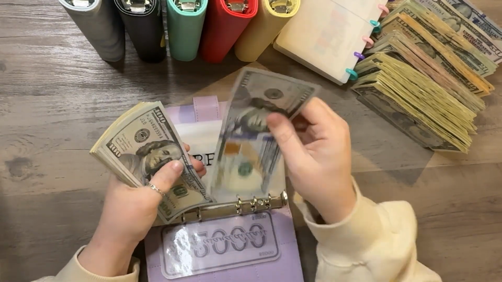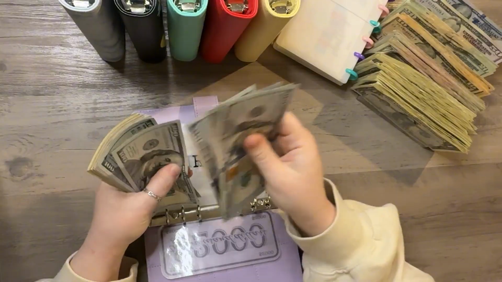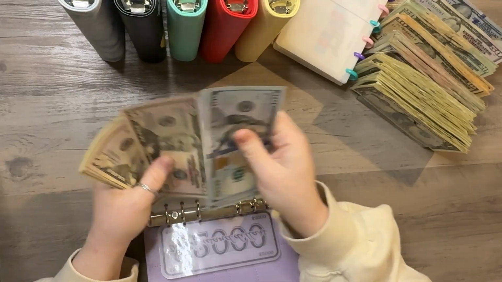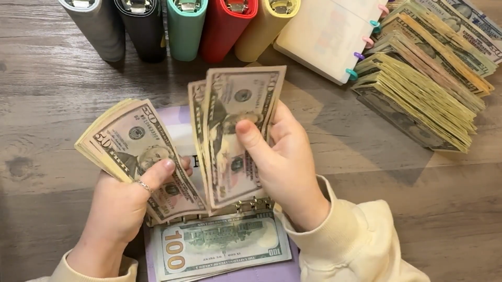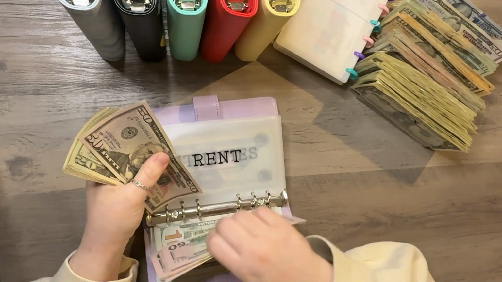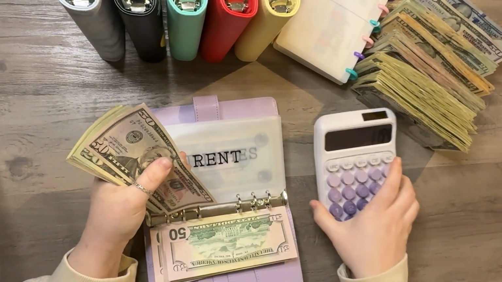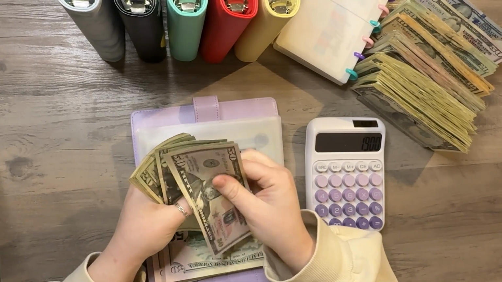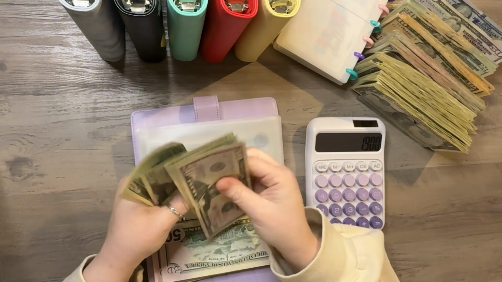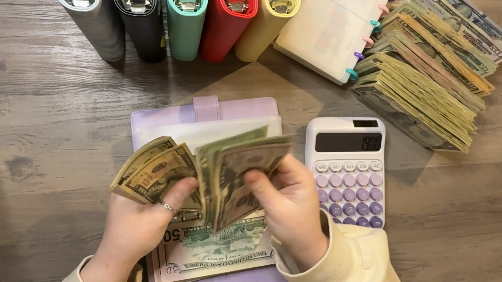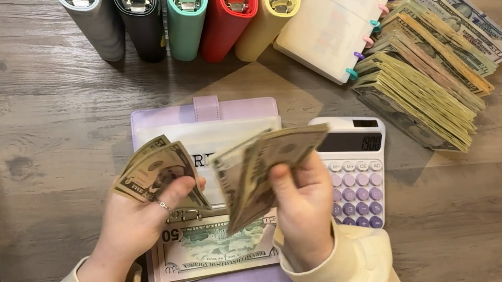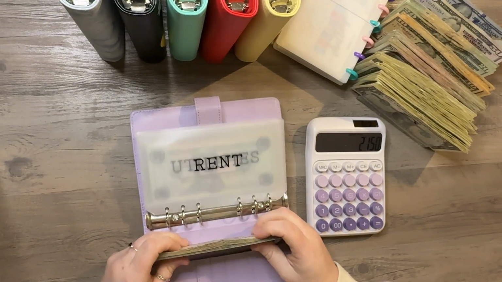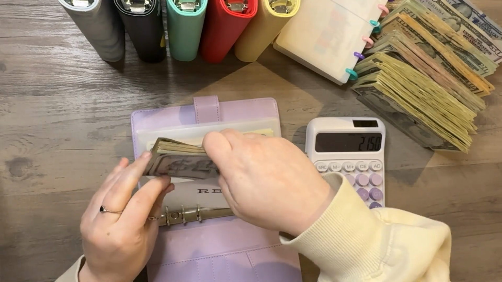And in cash, let me just use the calculator so I don't forget. So in rent, we have $1,150 in cash.